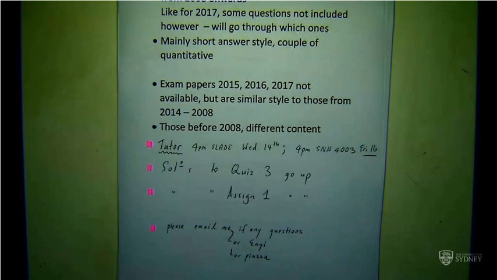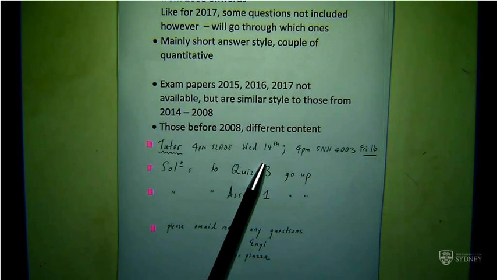Probably you've seen on Canvas that there will be a tutor for you in Slade at 4 p.m. on Wednesday, the 14th, and again at 4 p.m. in room 4003 in the Sydney Narrow Hub. He'll be there to answer questions that you have, so please feel free to go along there.